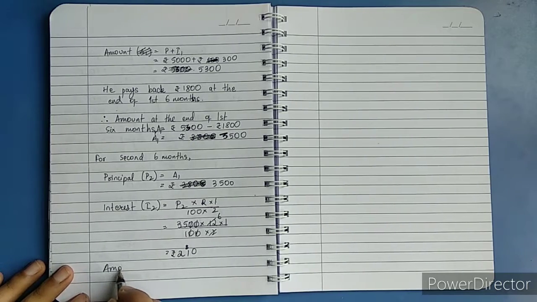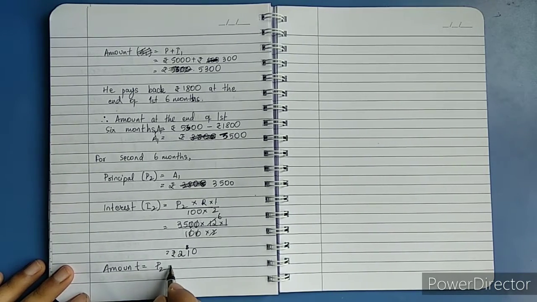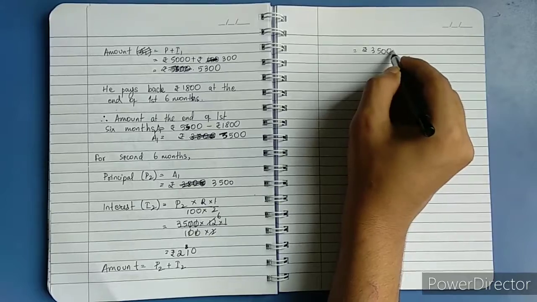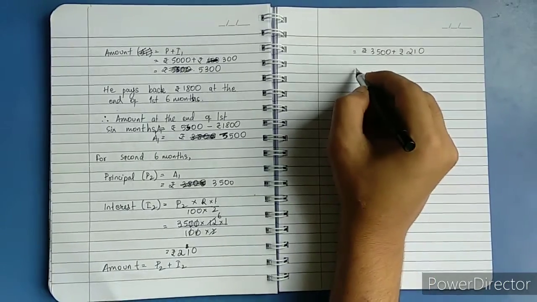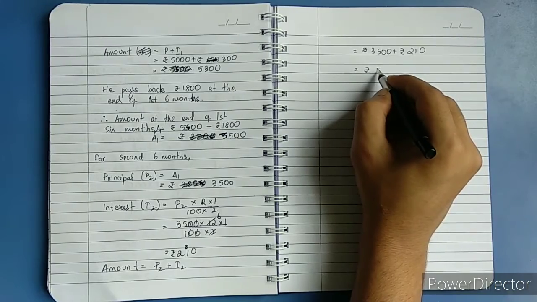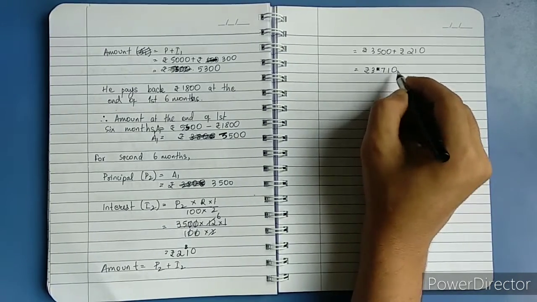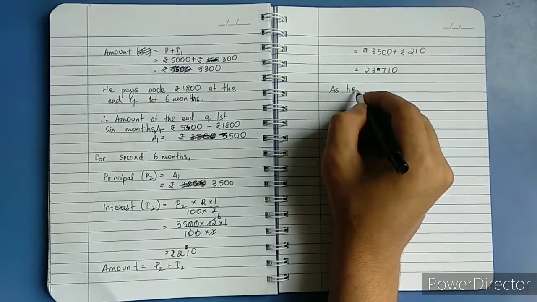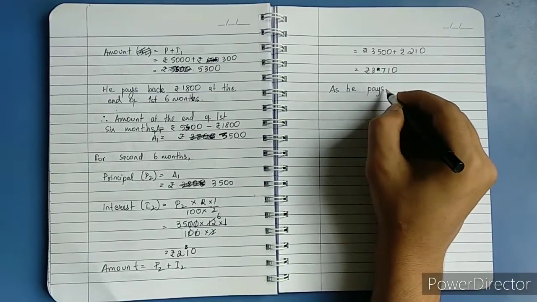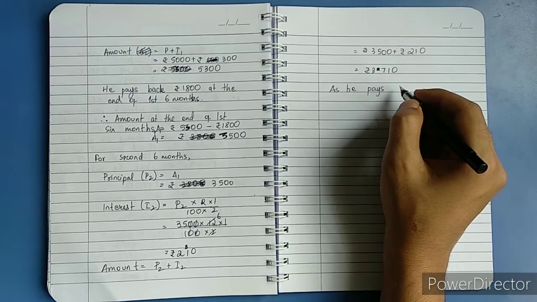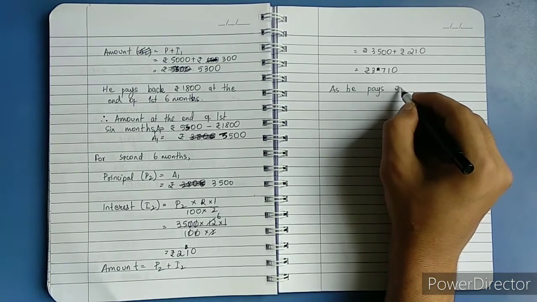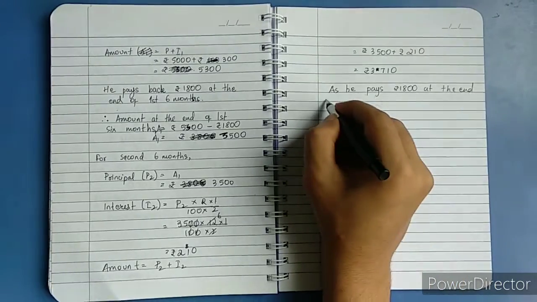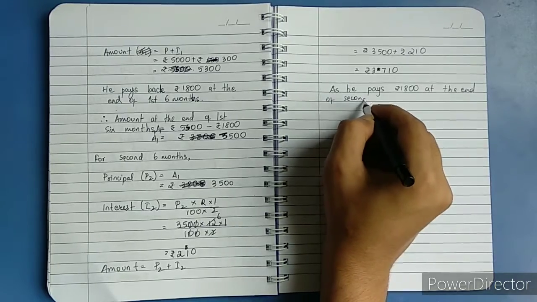So amount A2 is P2 plus I2, which is equal to rupees 3,500 plus rupees 210, that is equal to rupees 3,710. So as he pays back, in the question he was paying back 1,800 at the end of every 6 months. So he pays back 1,800 at the end of second 6 months.